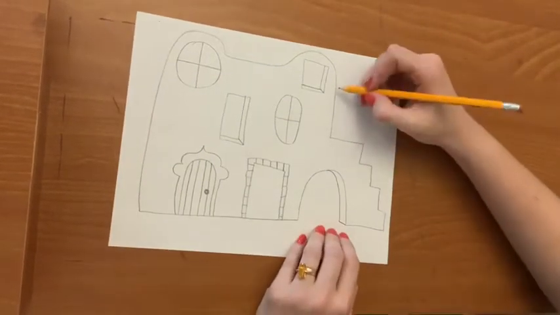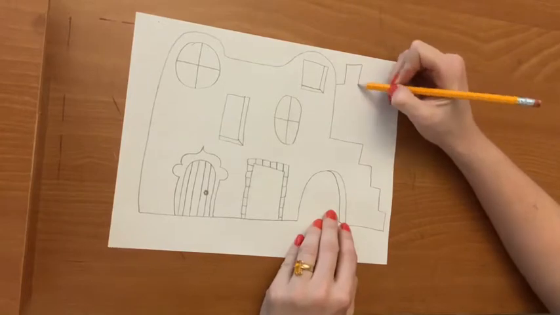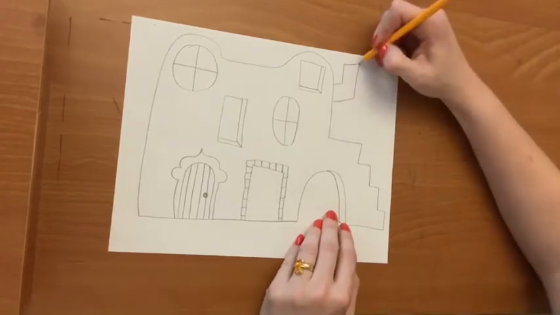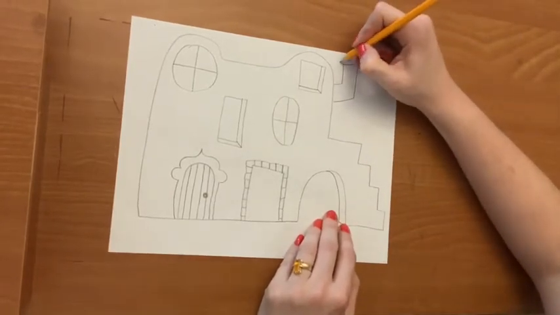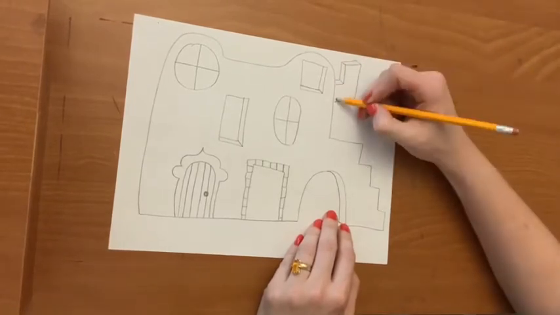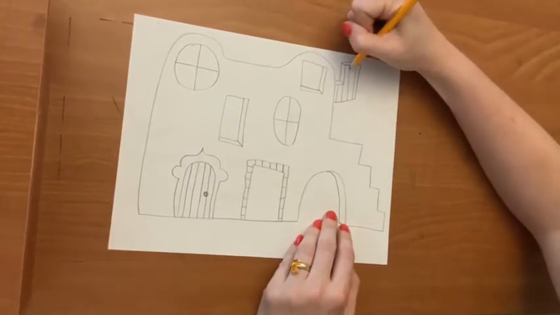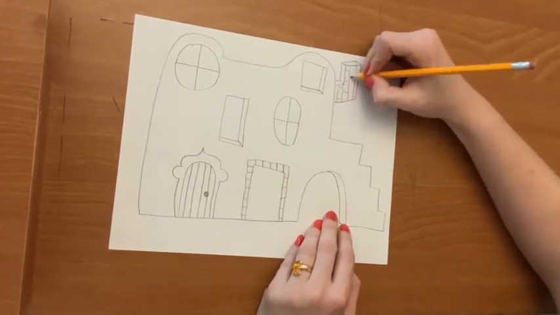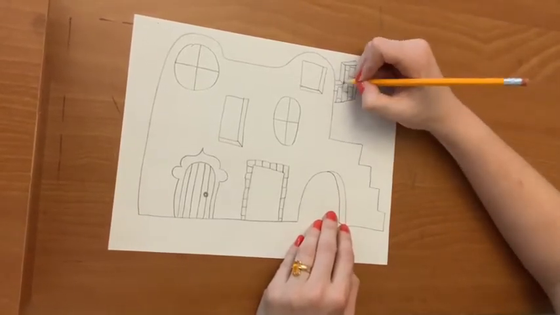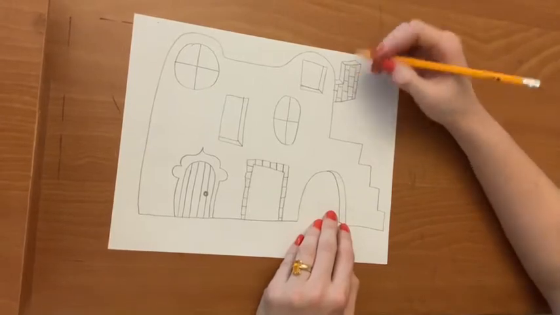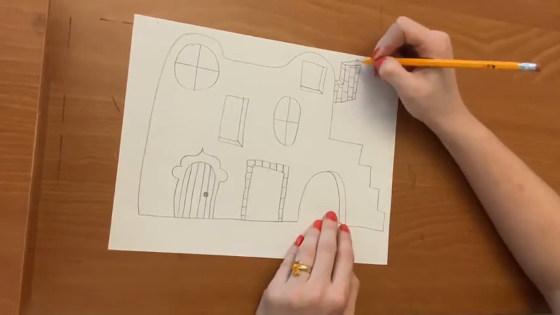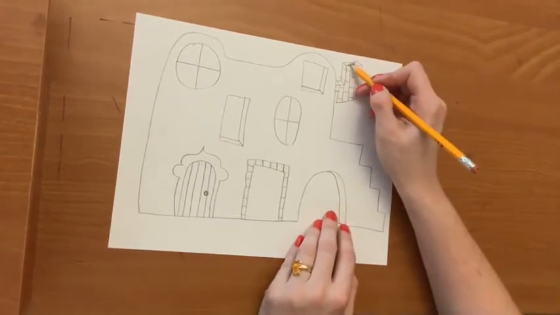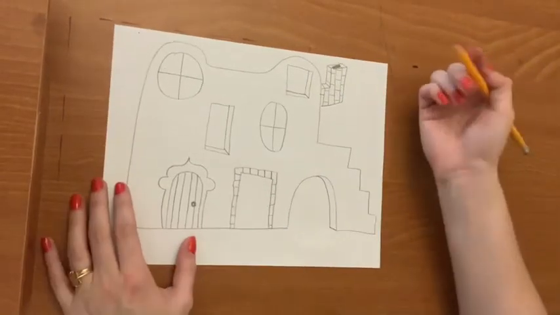Make sure that every door and every window on your house has something special added to it. Maybe a cool frame, or maybe you made it look 3D. And make sure to add your own special touches to the house as well. Chimneys, towers, multiple levels, lots of stairs. Make it crazy, you guys. That's what we're going for.